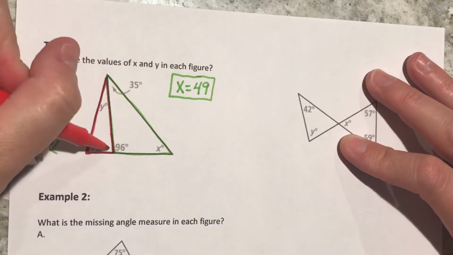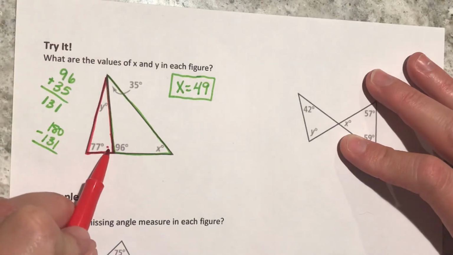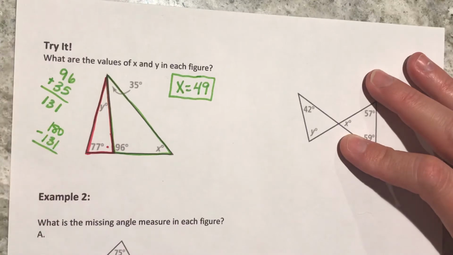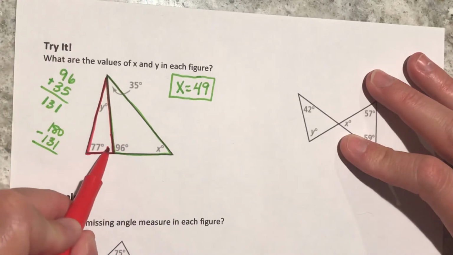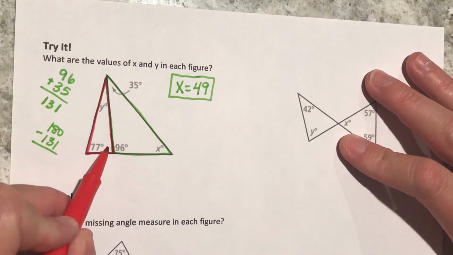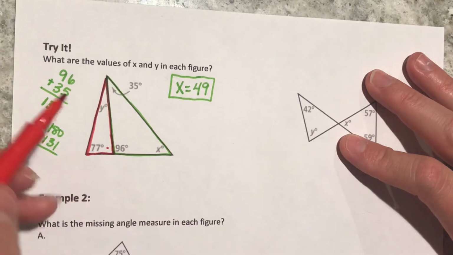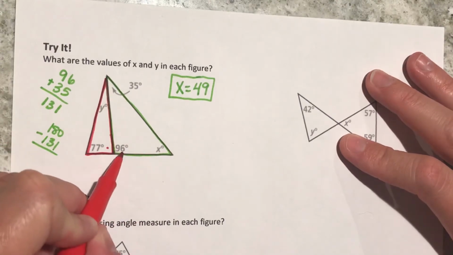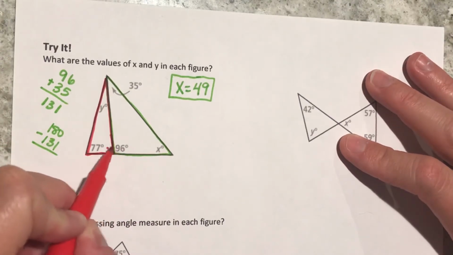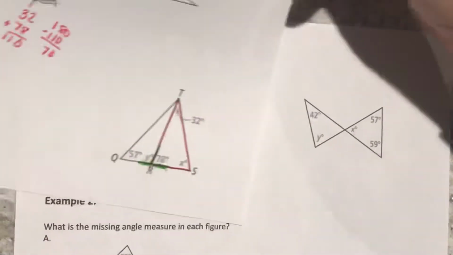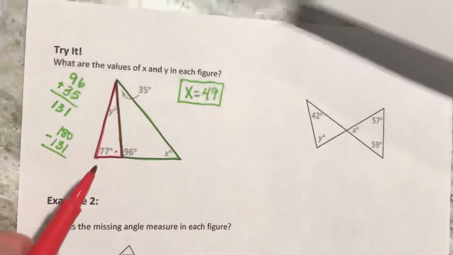And if I knew what this angle was, this one right here, I could just add these together, subtract from 180, and that would be Y. But I can find that angle. And again, if I were in class, I would stare blankly at you guys and ask you, how can I find that angle? And then in unison, everybody in a perfect world would say, well, you have to use the 96. Because these two angles, like that previous example, like this one, see the two angles next to each other?